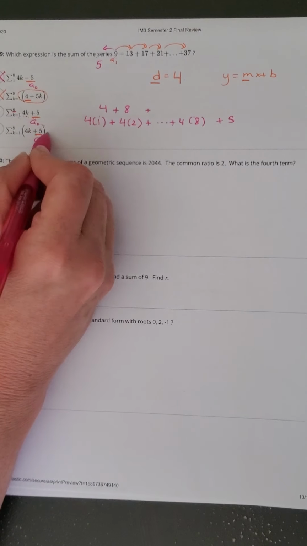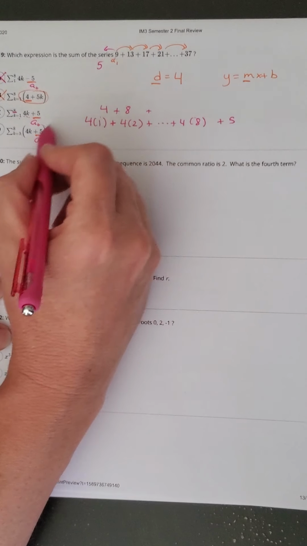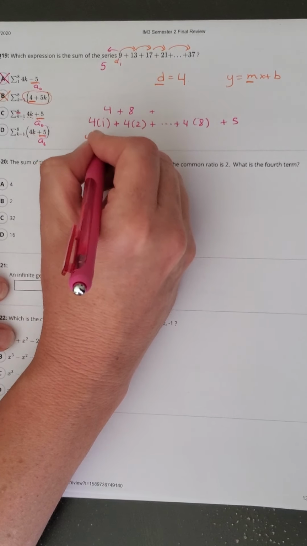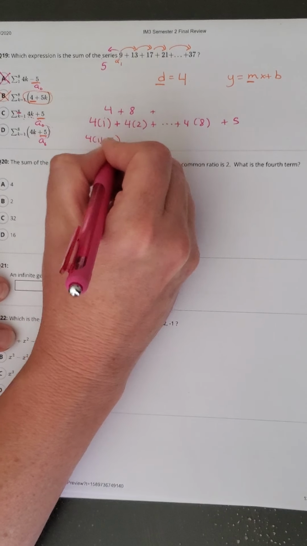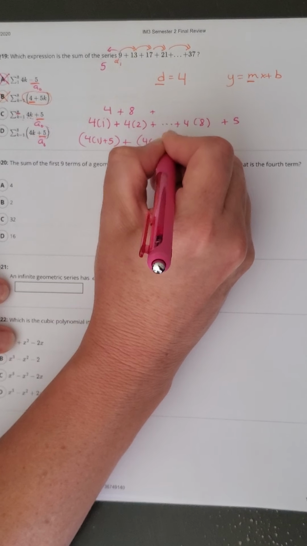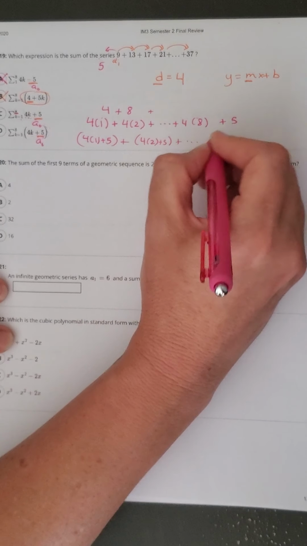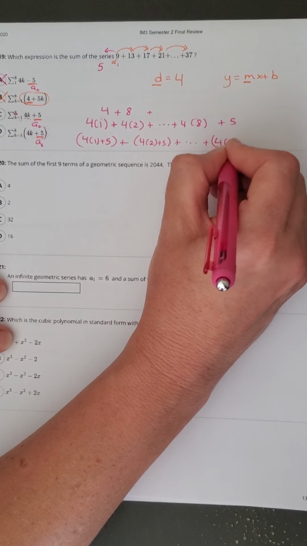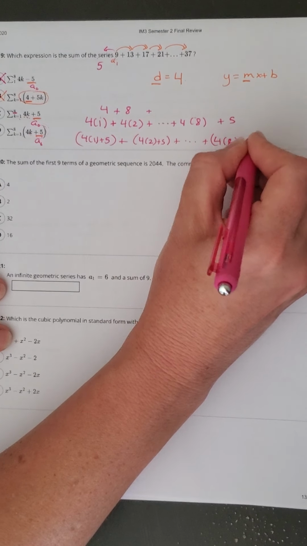However, this one with the parentheses means that I will add 5 to every single term. So I would do 4 times 1 plus 5 as my first term, plus 4 times 2 plus 5, plus all the way to 4 times 8, my last K, plus 5.